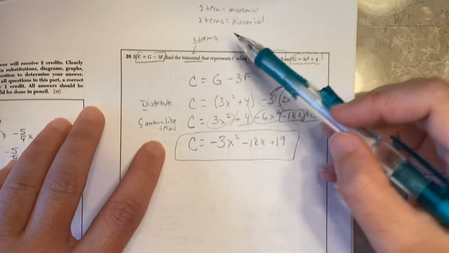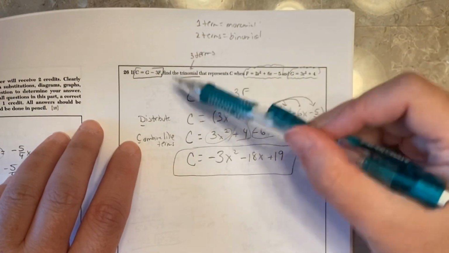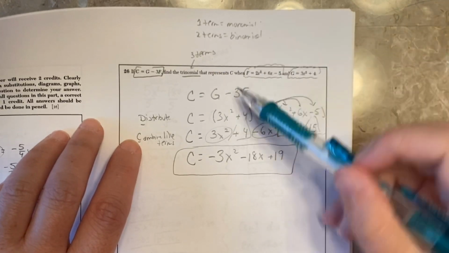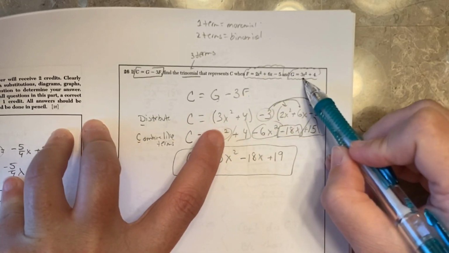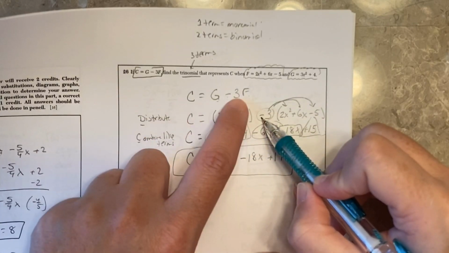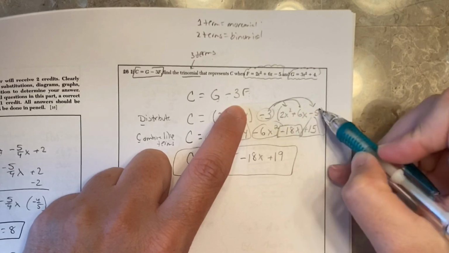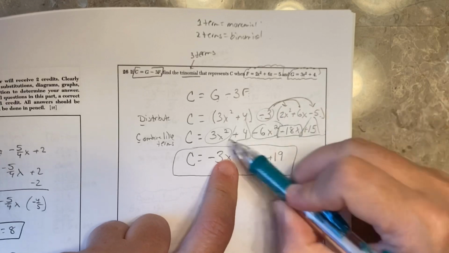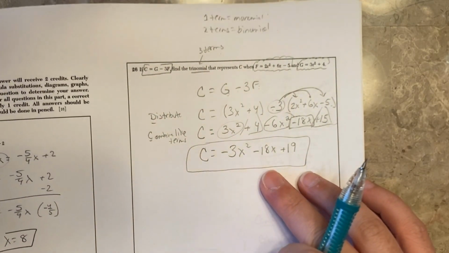My trinomial is 3 terms, okay? 1 term is monomial, 2 terms is binomial, but they want 3 terms, which is weird that they even said that, but okay. That represents c when f is this and g is this. So c is g minus 3f. g is the binomial 3x squared plus 4. That goes in parentheses. Then you have minus, and this is what messed a lot of people up, 3 times f. So it's 3 times this trinomial, 2x squared plus 6x minus 5. So you want to distribute, combine your like terms, and you get c equals negative 3x squared minus 18x plus 19.